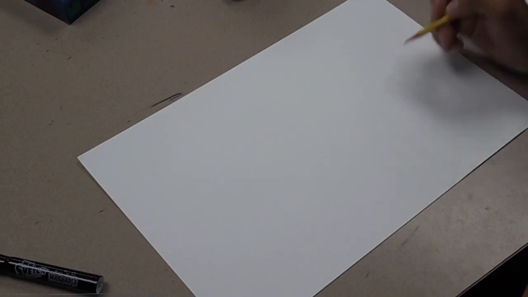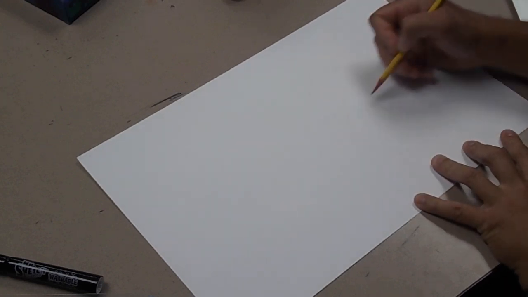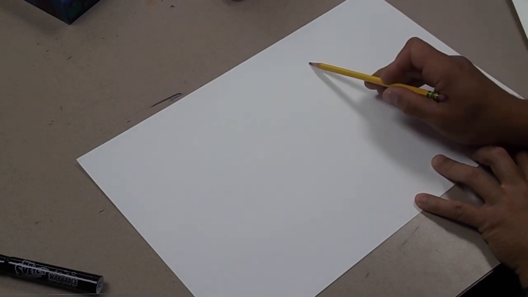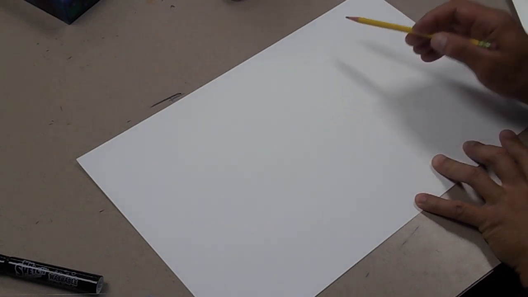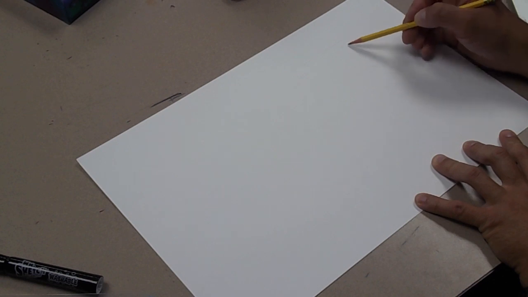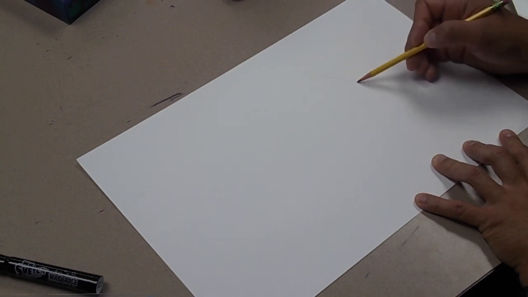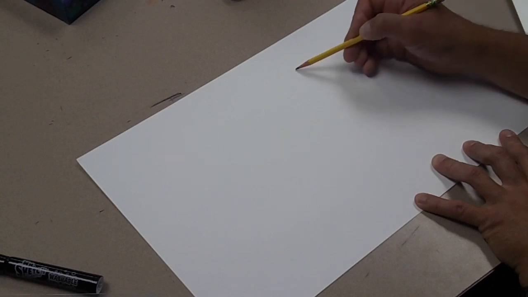Okay, so I'm going to start. I've got my white drawing paper and pencil, and looking at my image here, I'm going to put her head up here, and I'm going to start with a basic triangle, and I'm doing this lightly, so it might be hard to see in the shot.